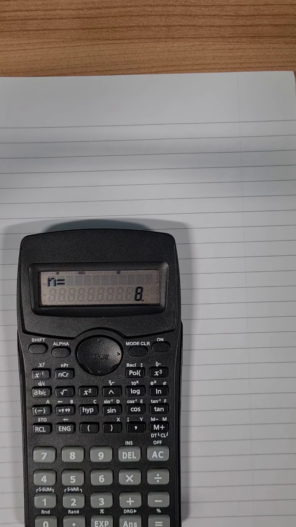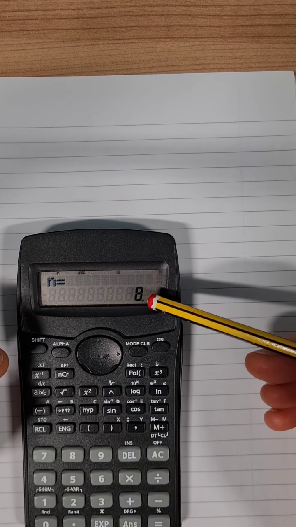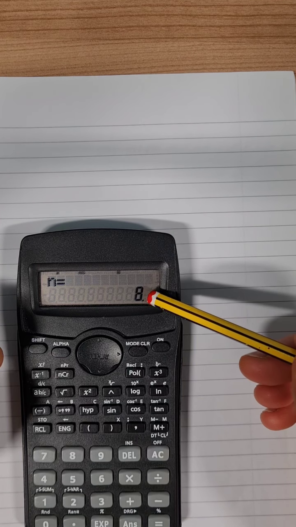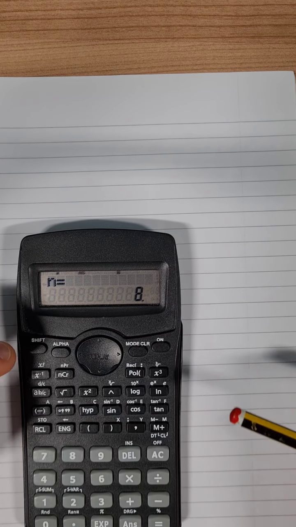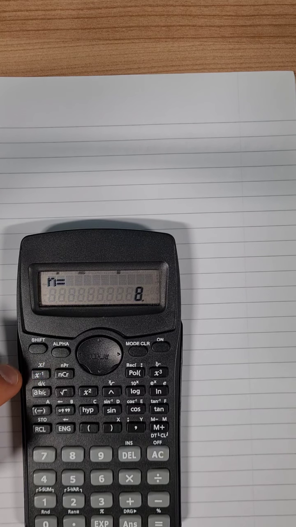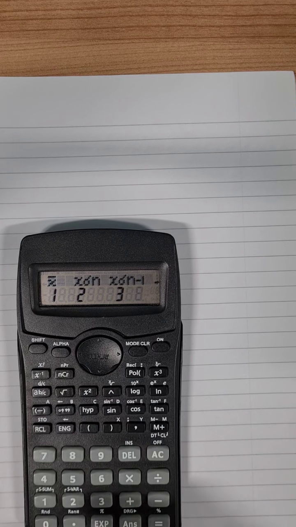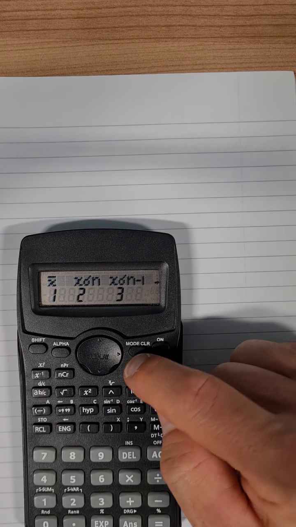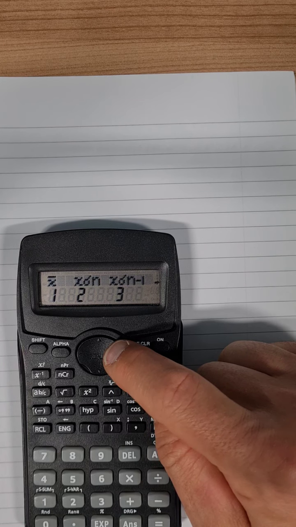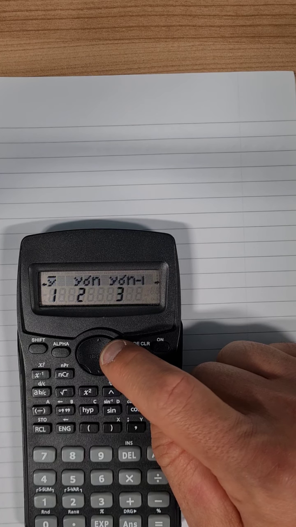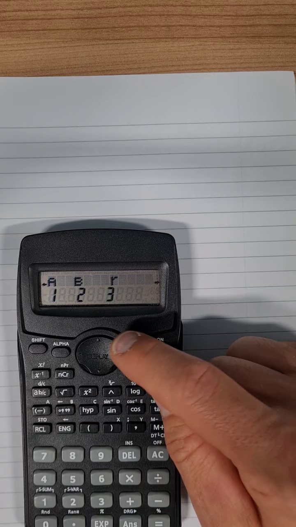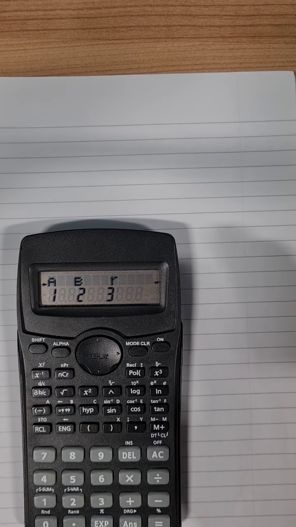Once you've done that, and you've put in all 8 pairs, so you'll know you've done that because it says 8 here and we had 8 coordinates, then we need to press the shift button and then number 2. Okay, it comes up with these funny looking symbols, but what we need to do is go to the right, so press our cursor to the right and again, and we get to this final menu that says A, B, R.